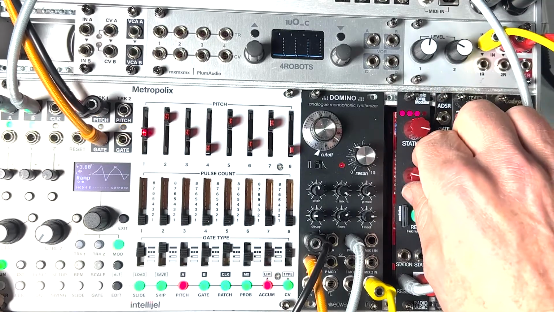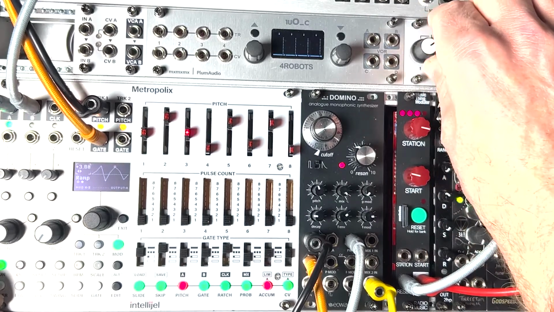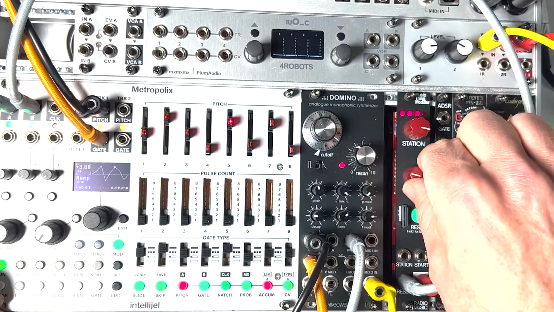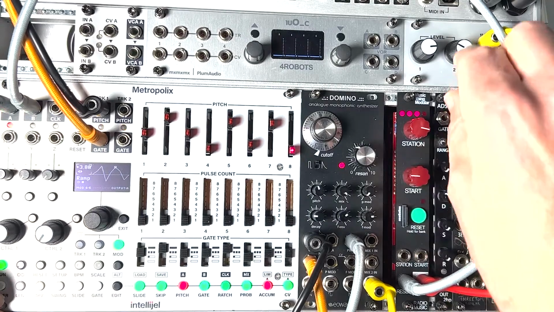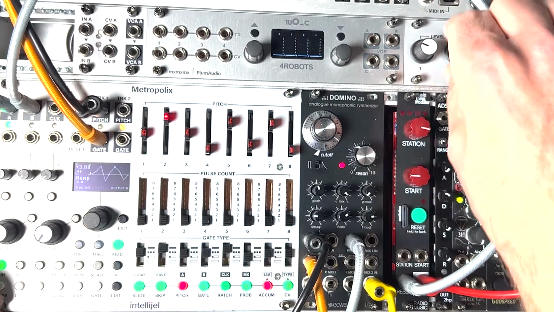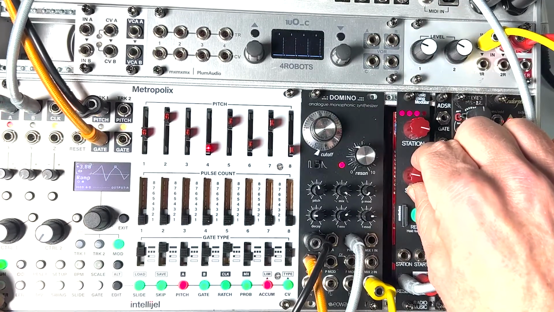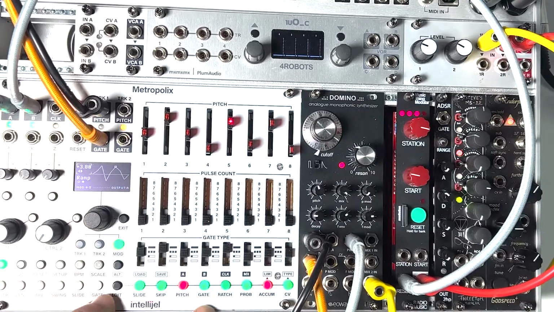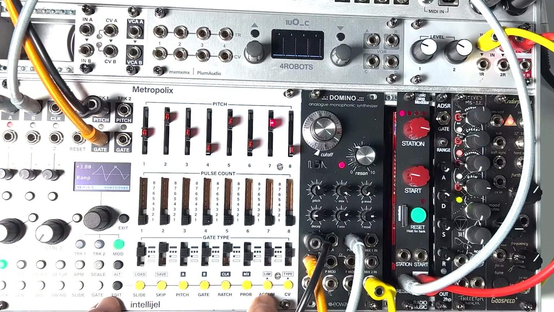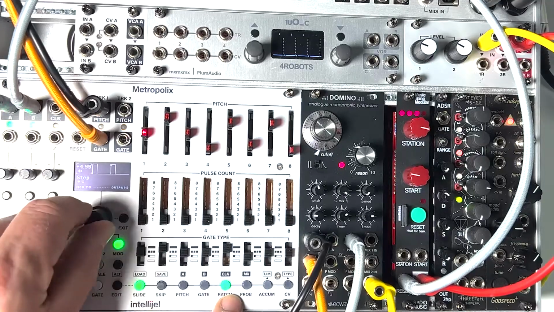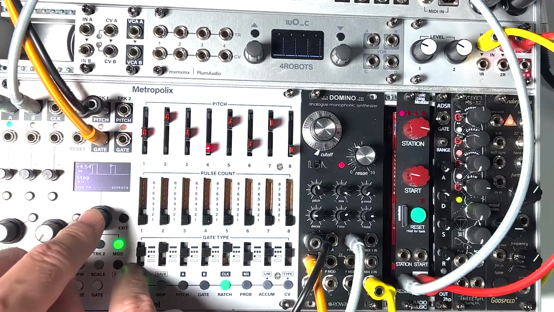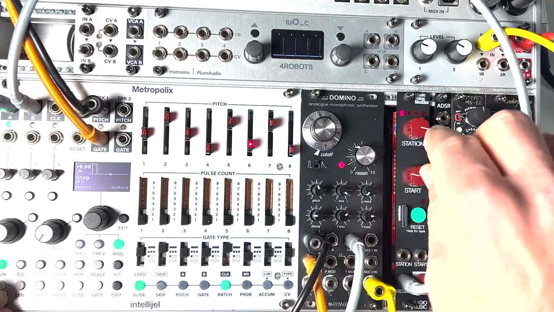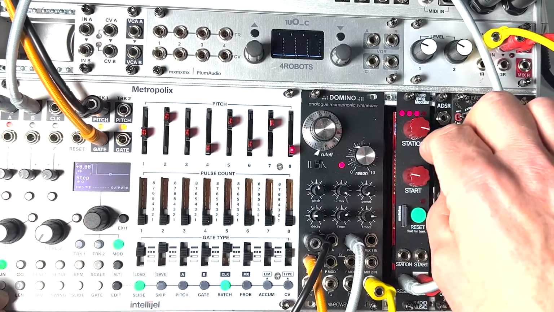Get a little drum groove going. Let me just, if we go to our 7th, we can reduce this and we get half a bar, which could be more interesting, I guess.